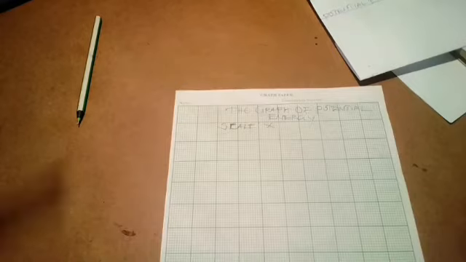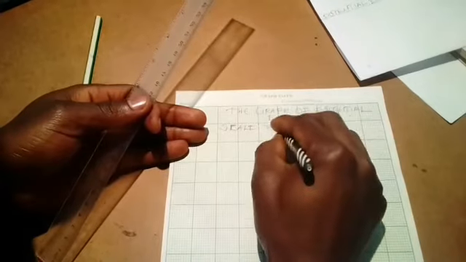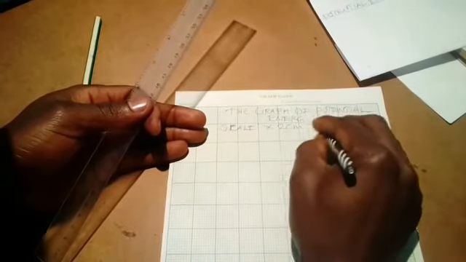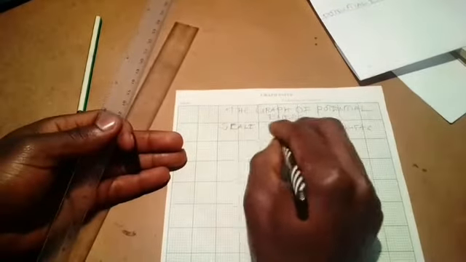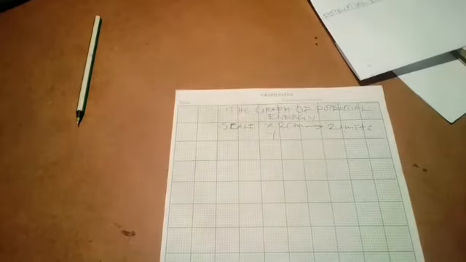Then on y, if I want, I can also say 2 centimeters to represent 2 units. It doesn't really matter as long as the scale is balanced to make the graph visible.